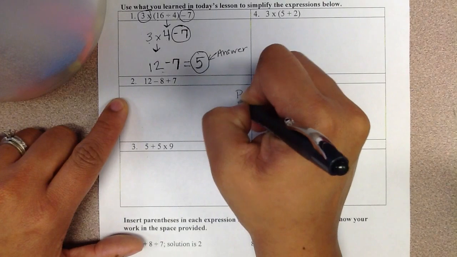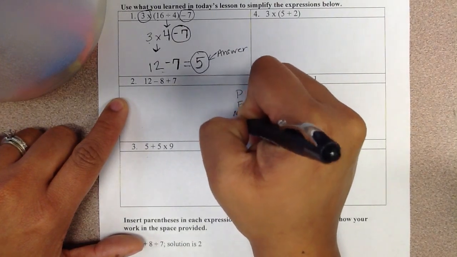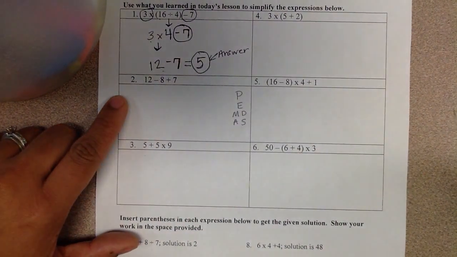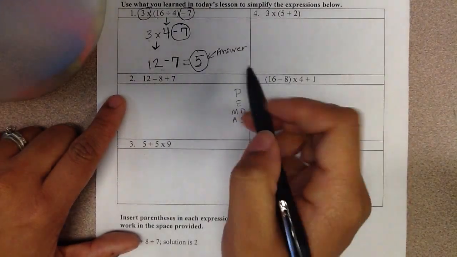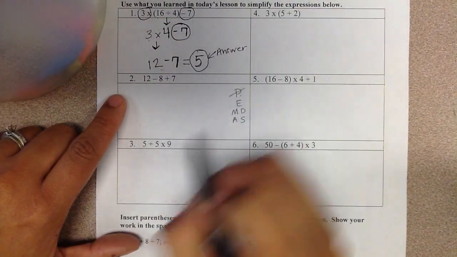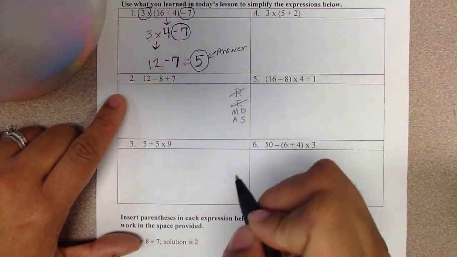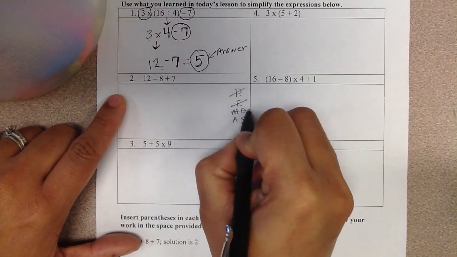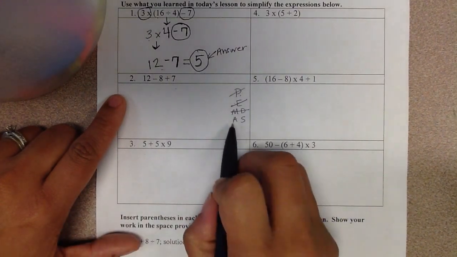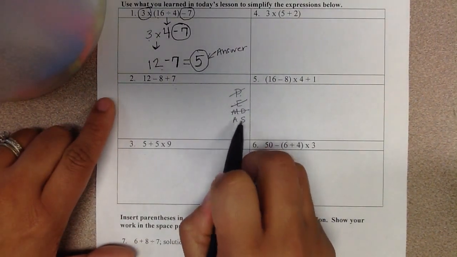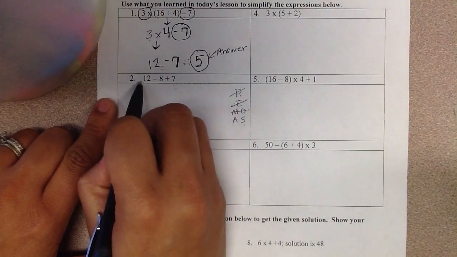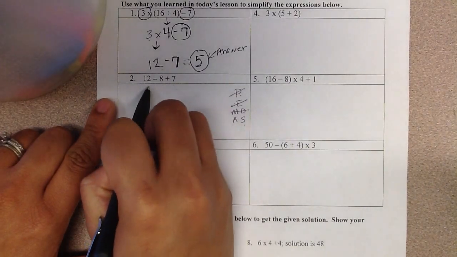Another thing you can do, let's look at number 2 together. If I write PEMDAS down the side, I can check it off as I go. Okay? So I don't have any parentheses. None in this problem right here. I don't have exponents. I don't have multiplication or division. When I look at addition or subtraction, I don't have to do addition first. It's whichever comes first. And when I look from left to right, subtraction comes first.